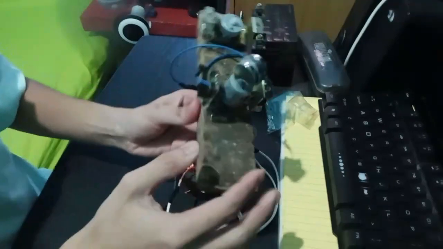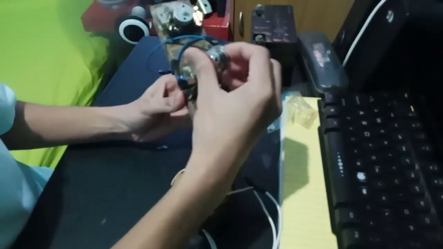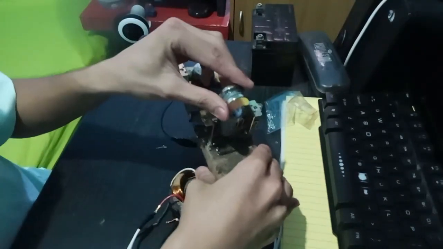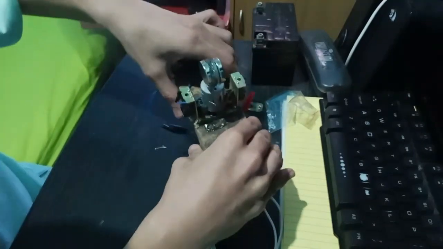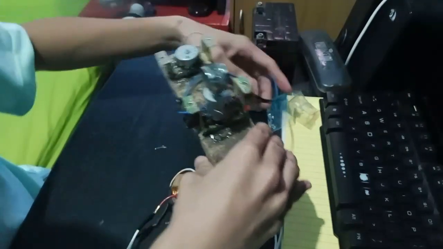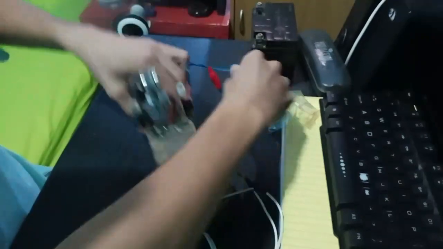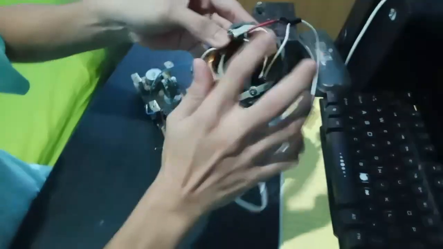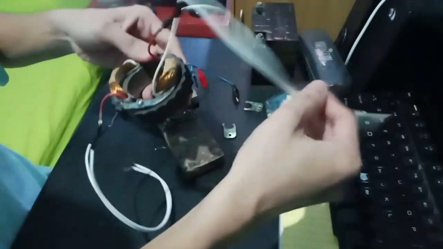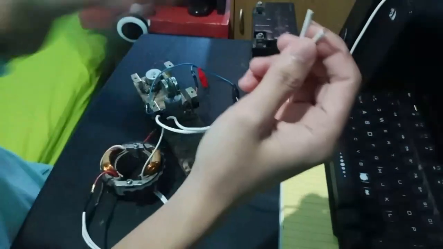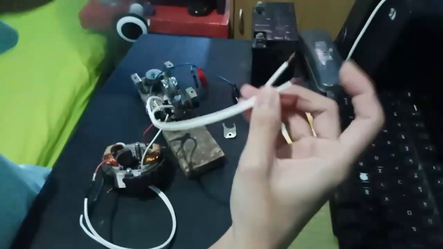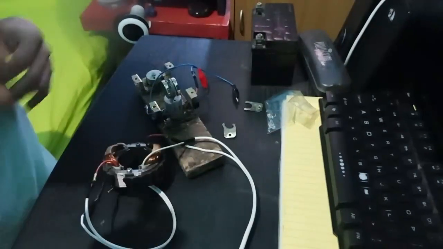We're going to let this spin, and once this motor spins, it creates a magnetic flux. In theory, in accordance with Faraday's law, this will induce an electric current in these copper wires. When an electric current is induced, it will light up the LED lights that we're going to attach here. So now you get the whole concept of what we're going to do.